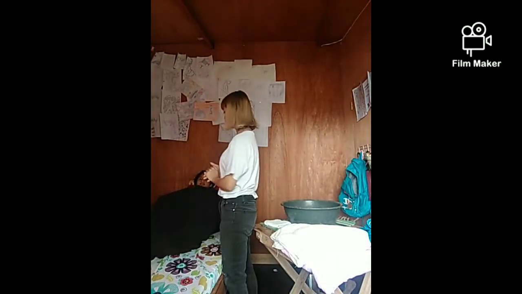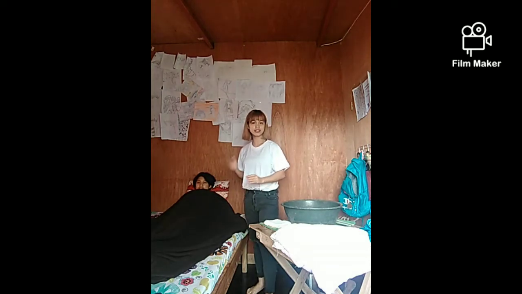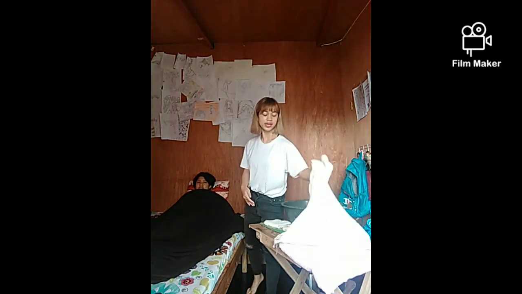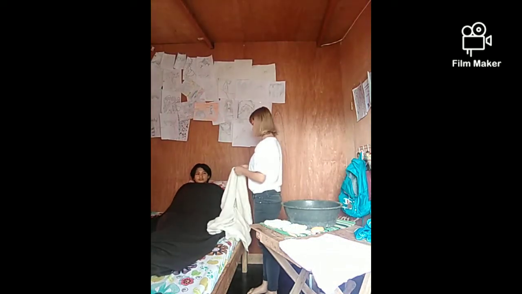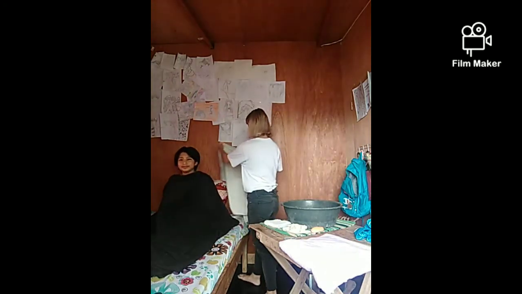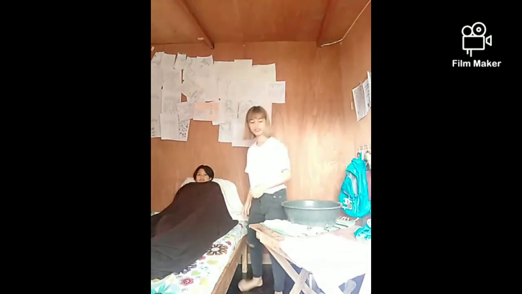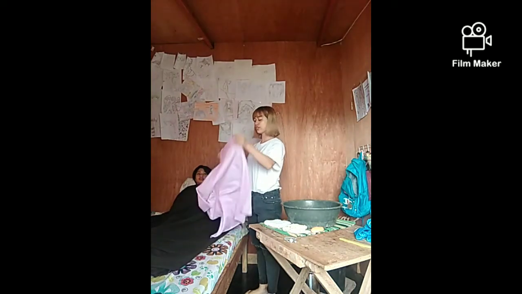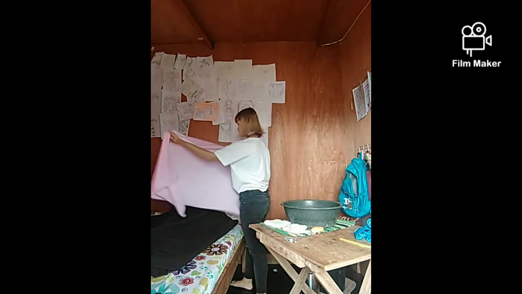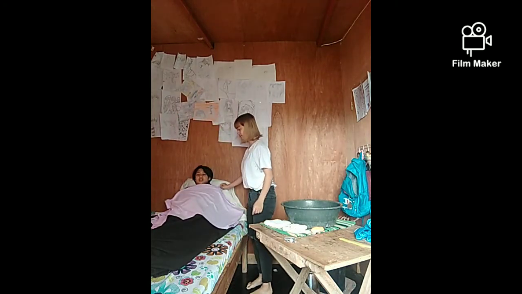So we are already done changing the blanket. The next thing we're going to do is put the towel. Ma'am, we're going to put the towel on your back. Then the other towel we're going to use in wiping the patient. Are you comfortable, ma'am? Yes. Okay.